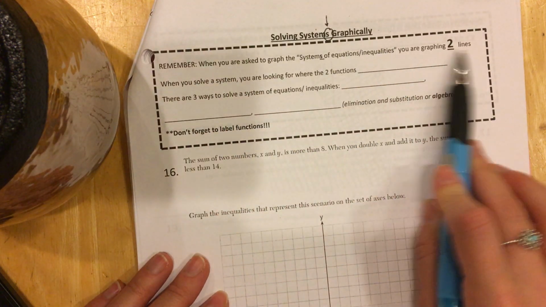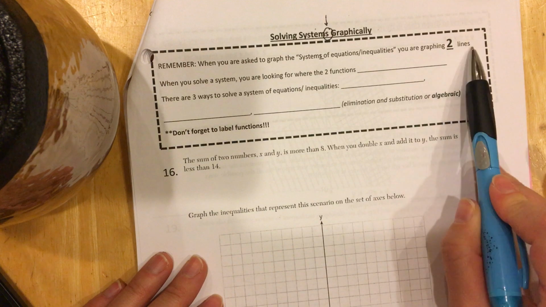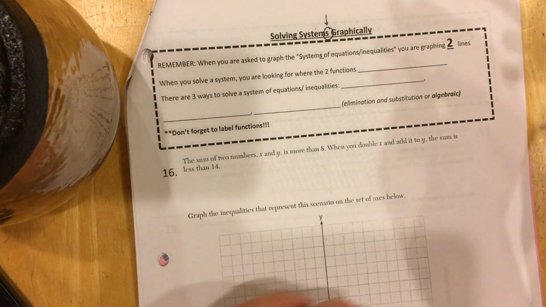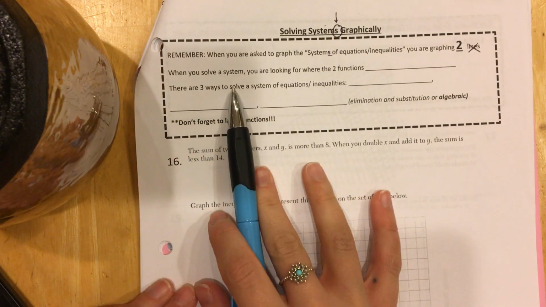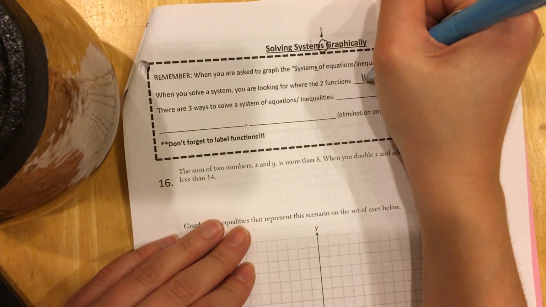So that's kind of what this box says. It reminds you that you're graphing 2 lines or functions, I should say. Lines is too specific. They could be anything. When you solve a system, you are looking where the 2 functions intersect.